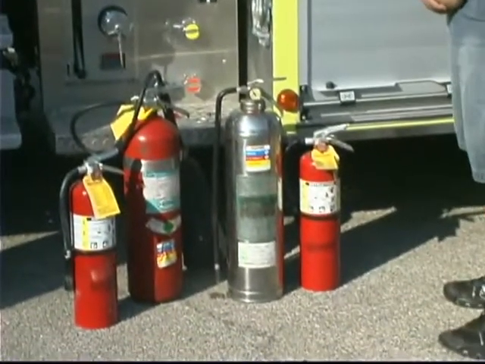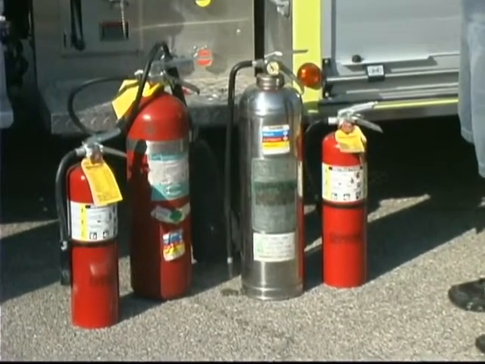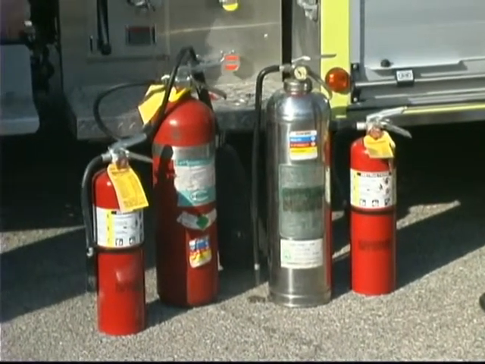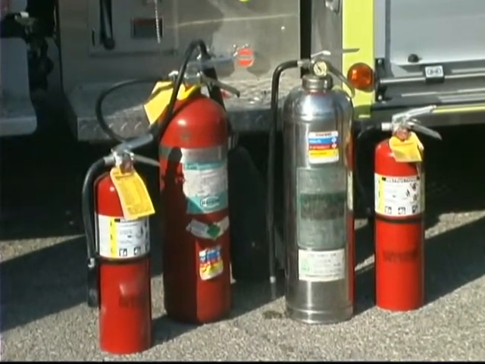All right. And then the silver fire extinguisher here, what kind of fire extinguisher is that? That is a water-type extinguisher, and it is used for an A-type fire, common combustible, but is not to be used on grease-type fires. What happens if you use it on a grease fire? It will increase the fire intensity and will actually spread it.